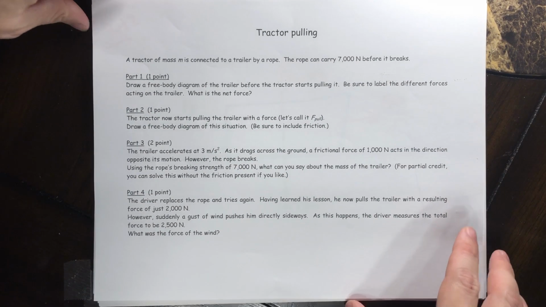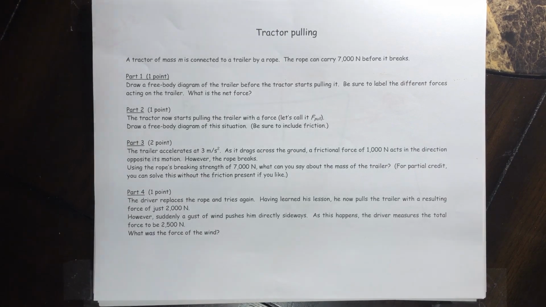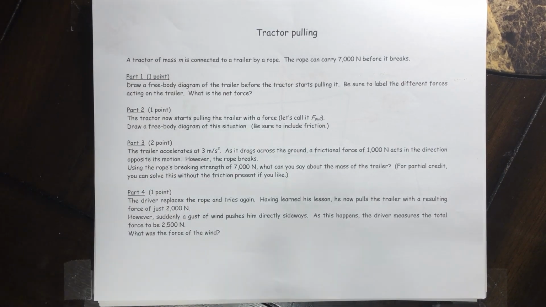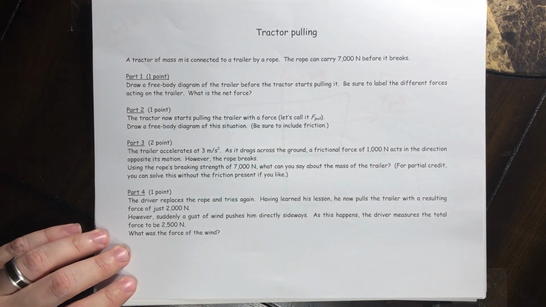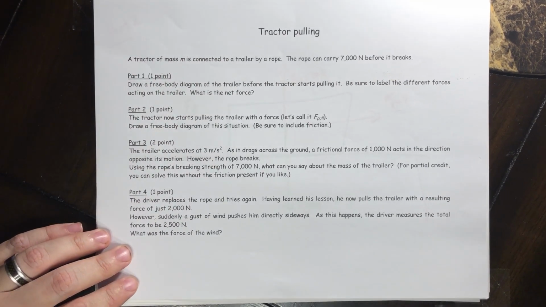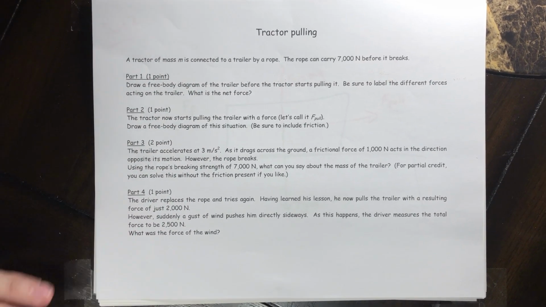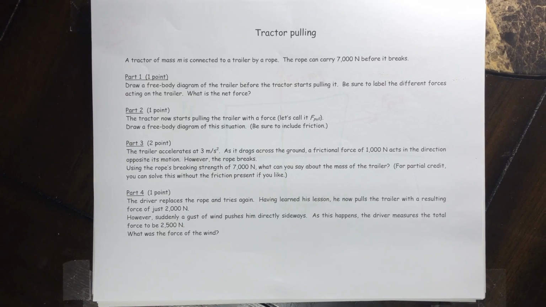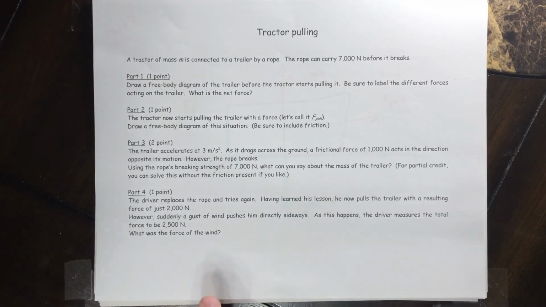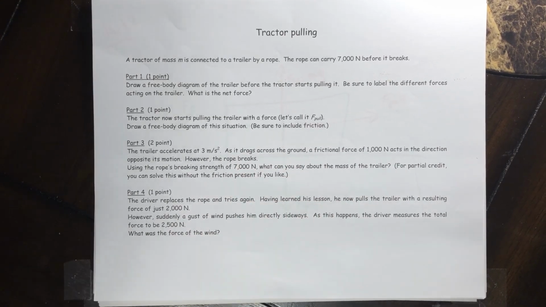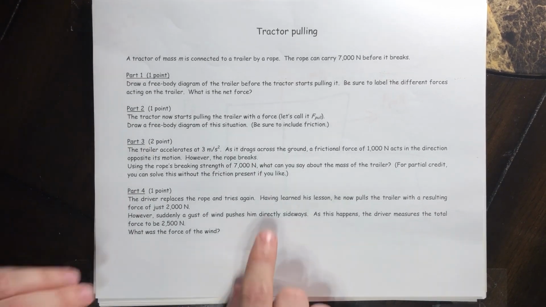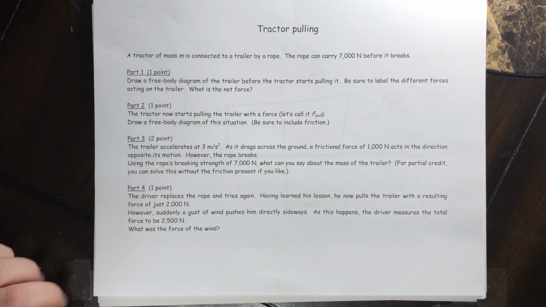Part 3 now says that the acceleration of the trailer is 3 meters per second squared as it drags across the ground. We have a frictional force of 1,000 newtons acting in the direction opposite of motion, obviously. But the rope breaks. So we're going to assume that they were having just enough force to make the rope break exactly at 7,000 newtons, which is its breaking maximum. So we want to know what the mass of the trailer has to be.